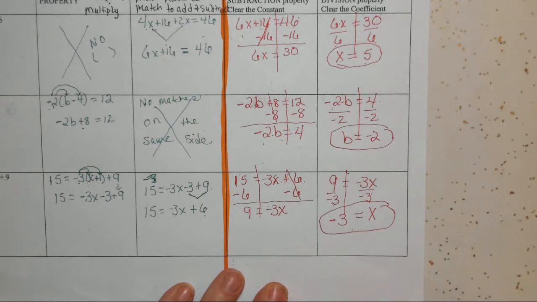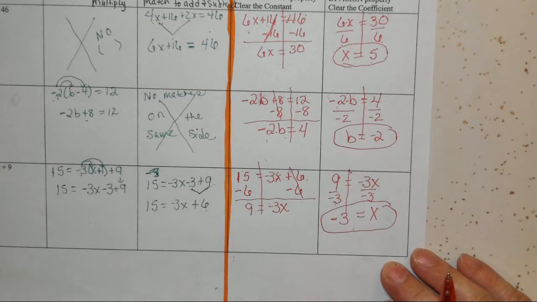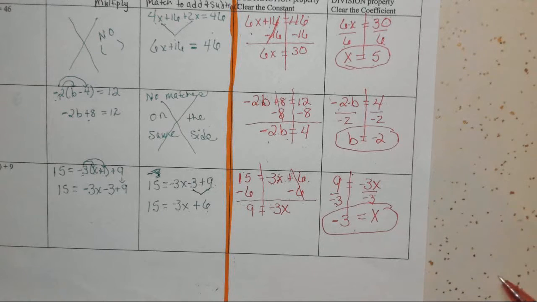Okay? So now I need you to try the problems that are on the back of your notes, and then we'll come back and check those. So, good luck.